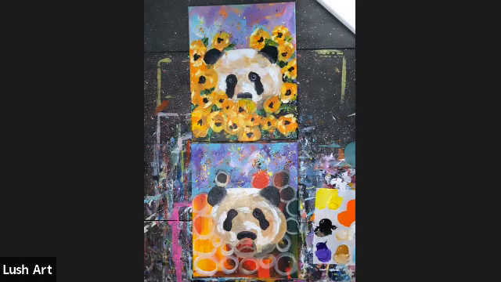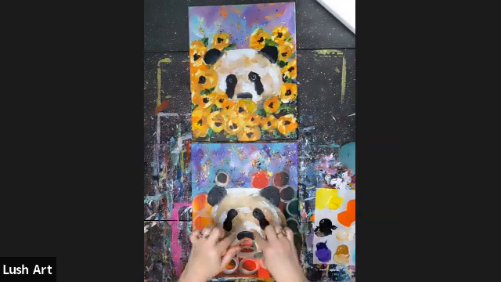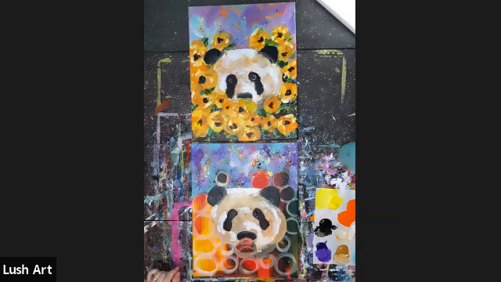Okay, now let's go do some flowers. And again, if I'm going too fast, just pause, finish up your panda, and then we'll come back. And we're going to come back and add his little eyeballs and that kind of stuff. Nostrils, depending on how the flower covers up things.